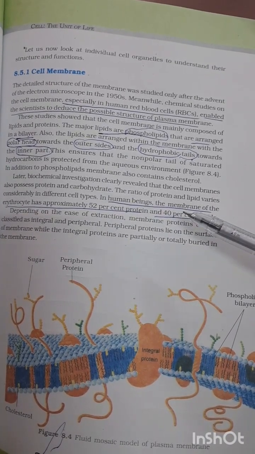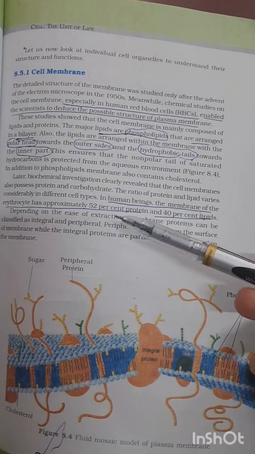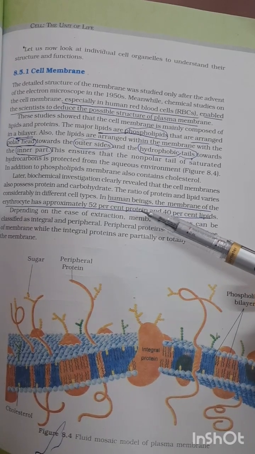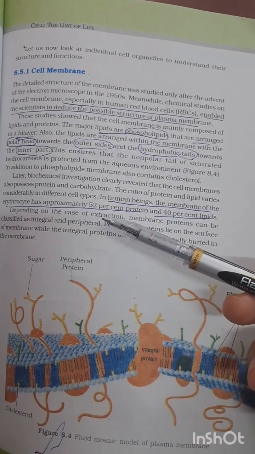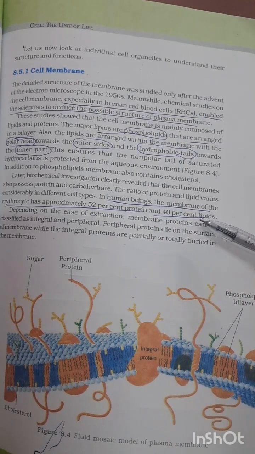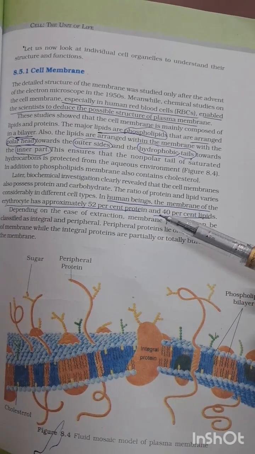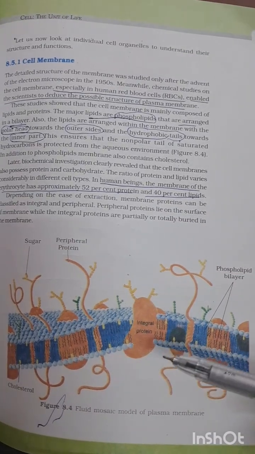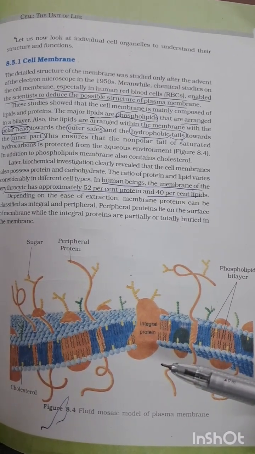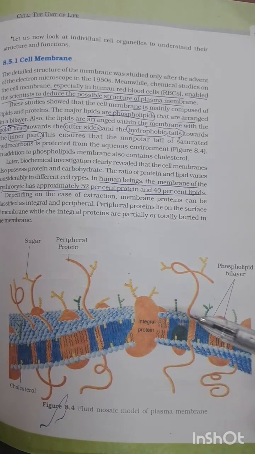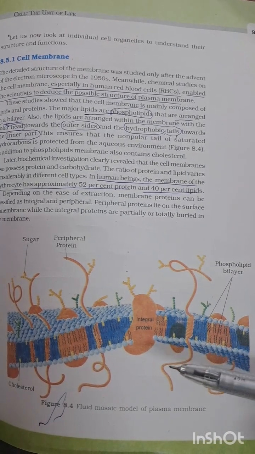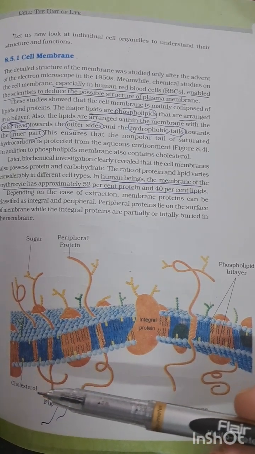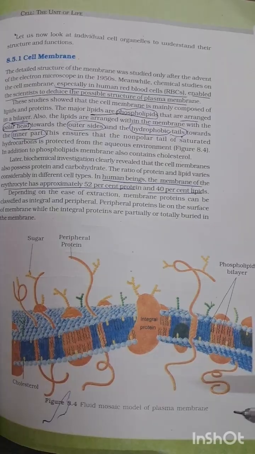Later, biochemical investigation clearly revealed that the cell membranes also possess protein and carbohydrate. In humans, the membrane of the erythrocyte has approximately 52% protein and 40% lipid. You have to remember these two figures from the MCQ point of view. Now, this membrane structure is given for image-based questions, and this is a very important question. You have to remember the peripheral protein, sugar, phospholipid bilayer, and cholesterol. A question on this cholesterol has been asked previously, so you have to remember this one.